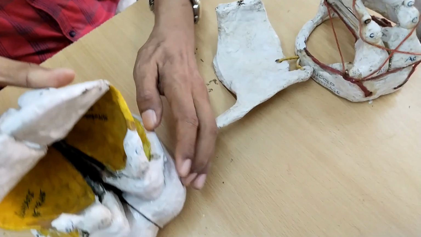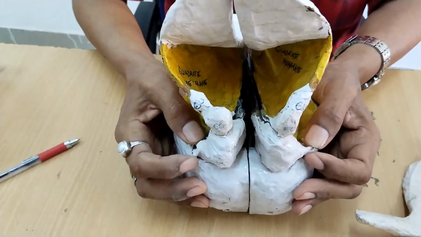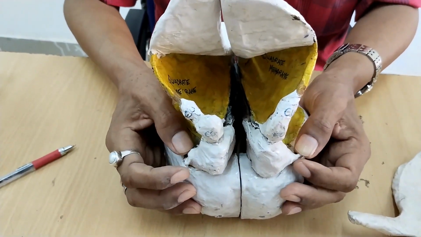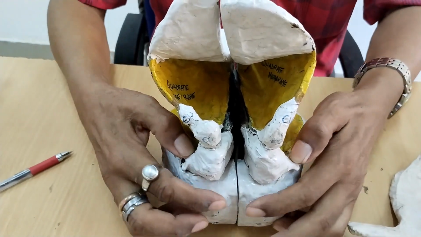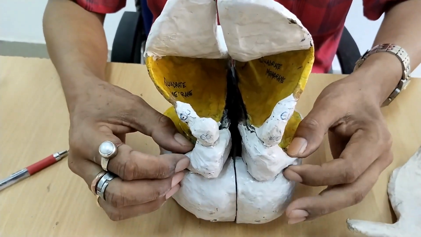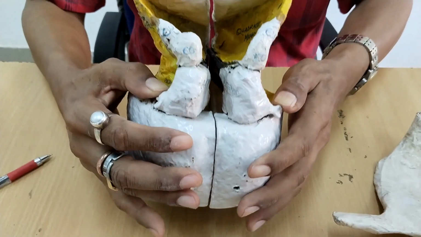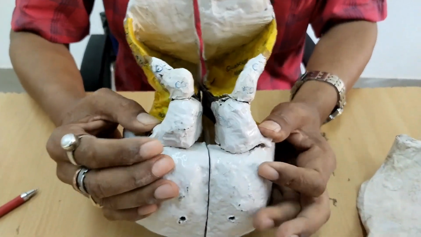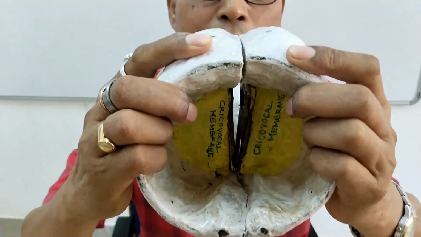So you see this is the muscular process, and in this muscular process there will be the posterior cricoarytenoid muscle. Once it contracts, the rima will be open.